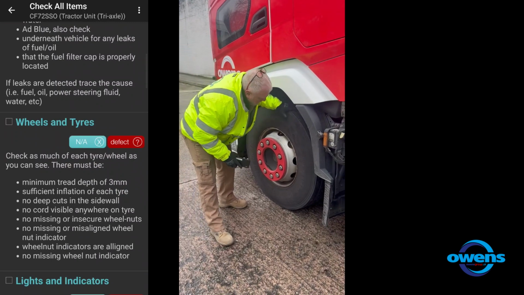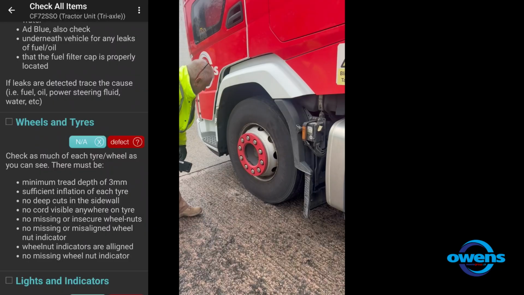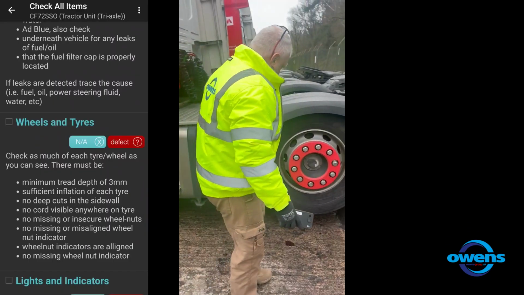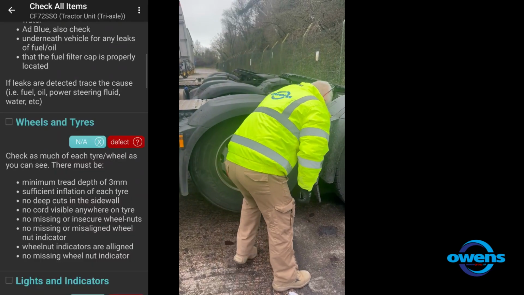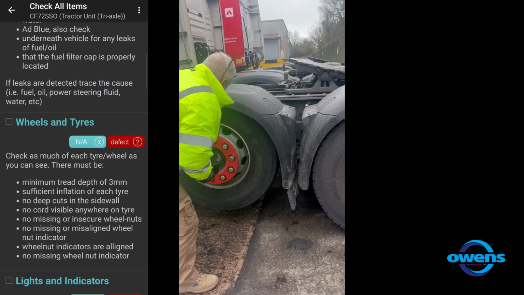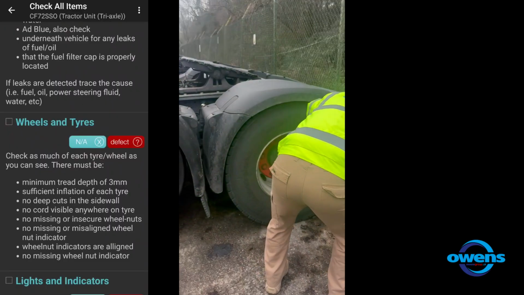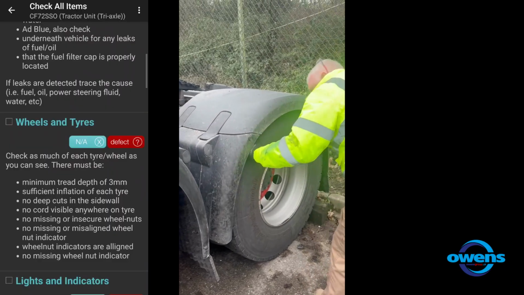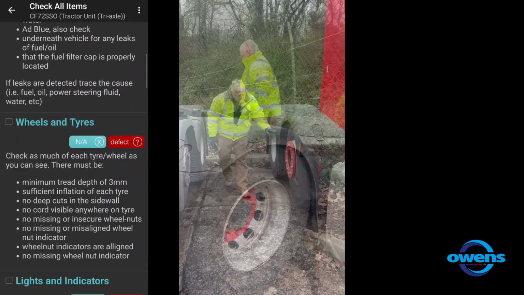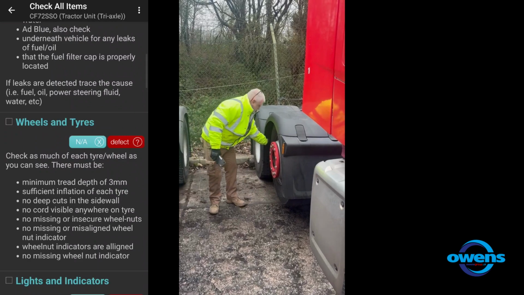The app reminds you that Owens operate a 3mm minimum tread policy. That you need to check the tires are all inflated, with no deep cuts in the sidewalls, or that there is any visible tire cord. Check all wheel nuts are present. Rather than wheel nut indicators, Owens operate a 4 retorque policy. To make checking the rear wheels easier, raise the suspension, and it will expose a lot more of the tire.